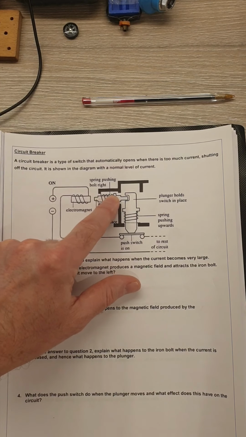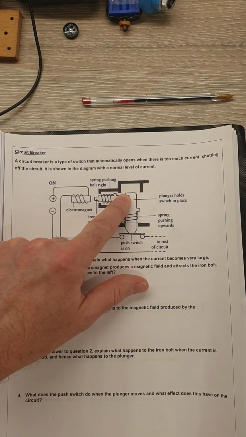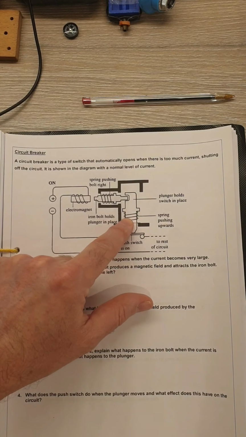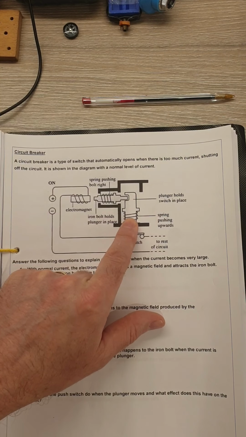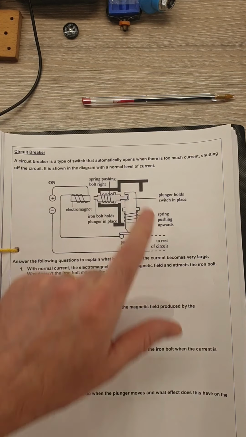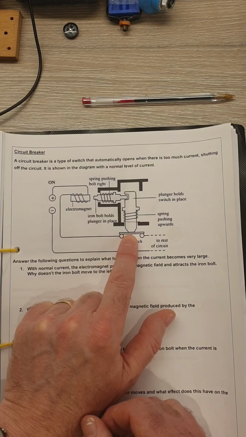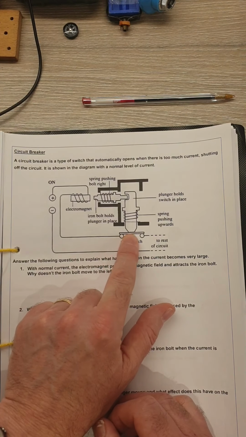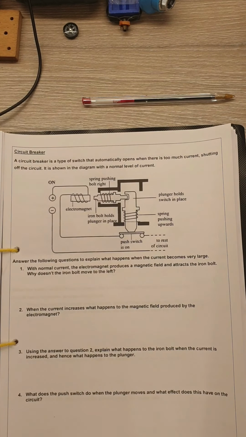If the bolt is moved, what we can see is the bolt is embedded into this plunger, and if the bolt is pulled out of the plunger, well, what's going to happen is here a spring is being compressed, and if we push the bolt this way, that spring will then move upwards and push the plunger upwards. And if the plunger moves upwards, we see the plunger is connected to the switch. So what will happen is the plunger will move the switch upwards, that will break the circuit, and there will stop being current in the circuit.